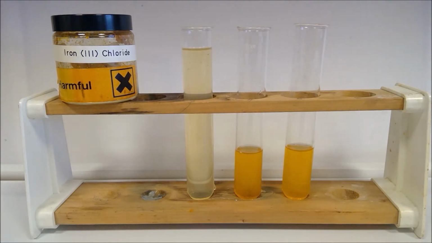Okay, so to the second sample, we need to add potassium iodide solution.